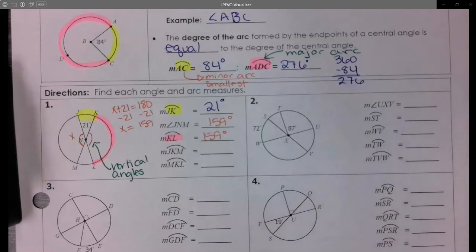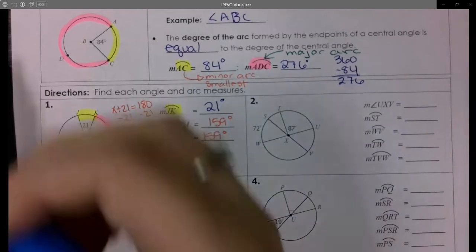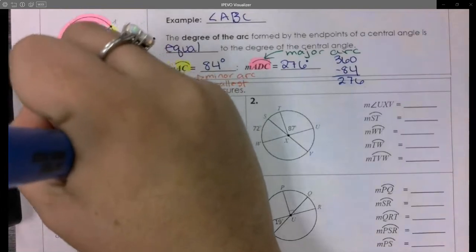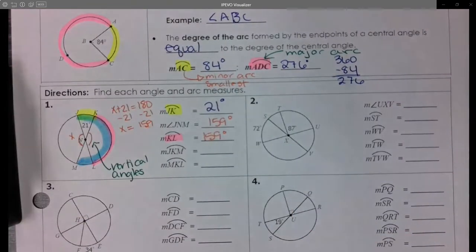And then I have JKM. I'm going to highlight on the inside. So it's that whole piece.